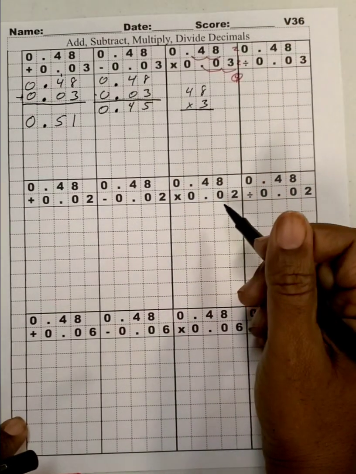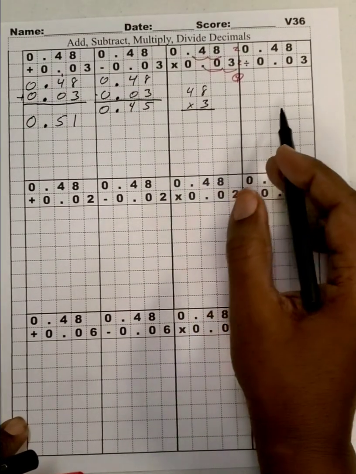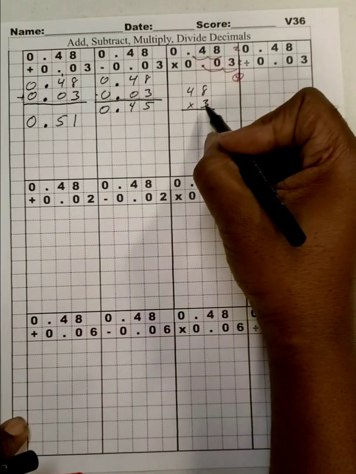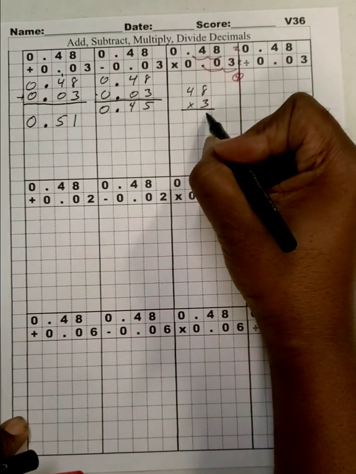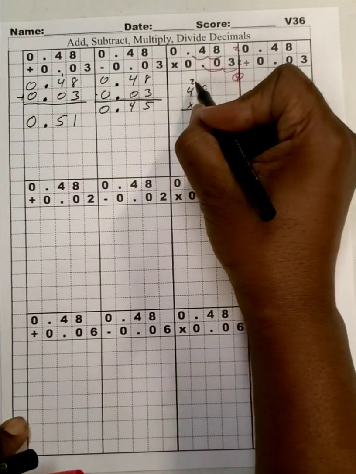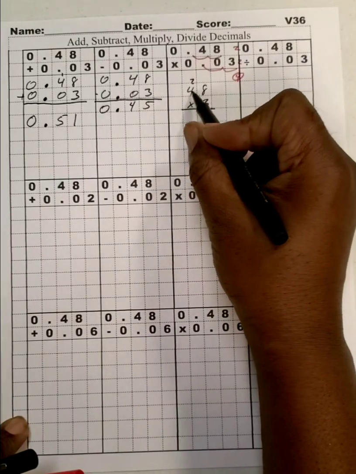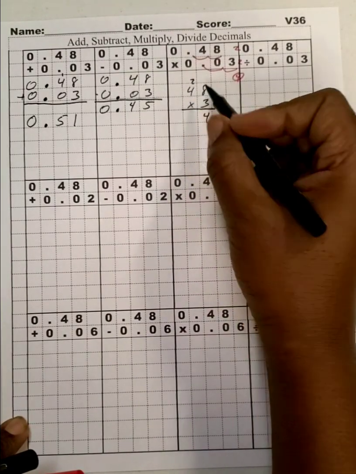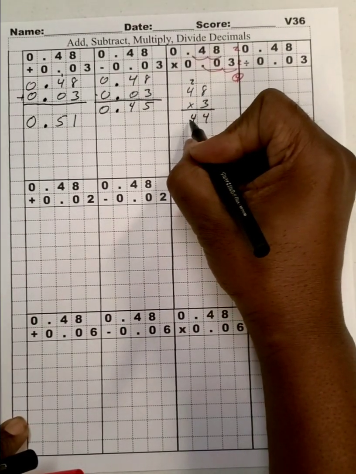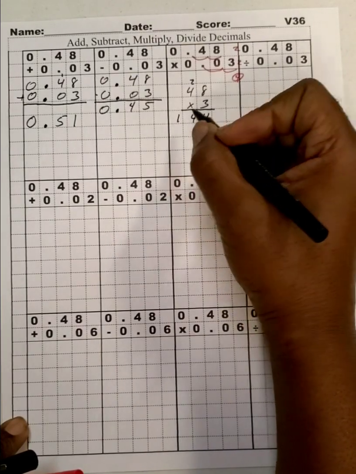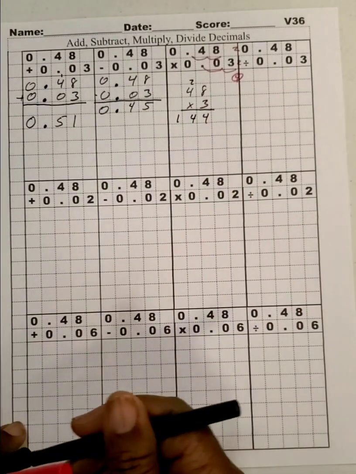Okay. And I should have written that a little closer over here. Yeah, I'll pay for it later. 3 times 8 is 24. And I put my 2 here. 3 times 4 is 12 plus 2 more gives us 14. And I'll kind of put it there. Yeah, I'm already in trouble.